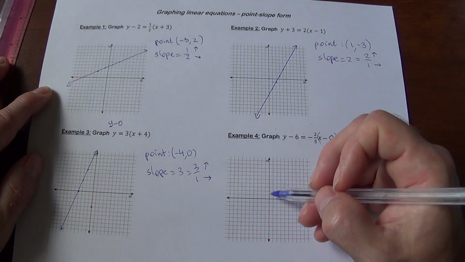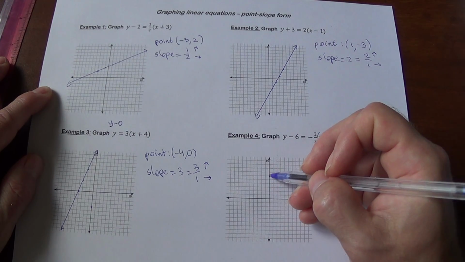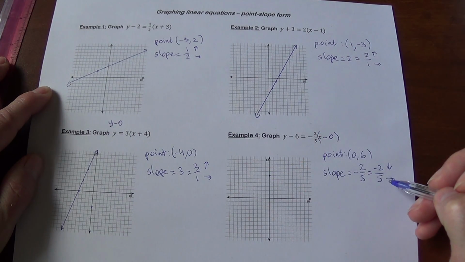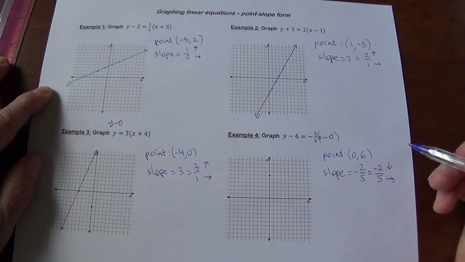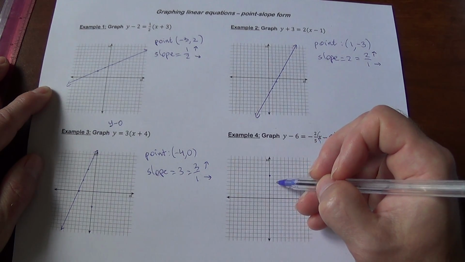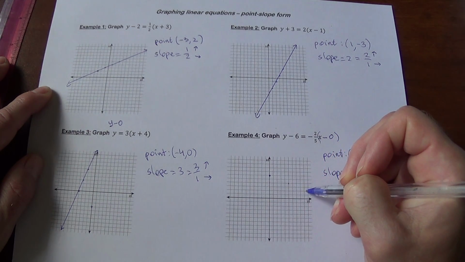0, 6. It's right there. And -2 down, so 2 down, and then 5 to the right. 2 down, 5 to the right.